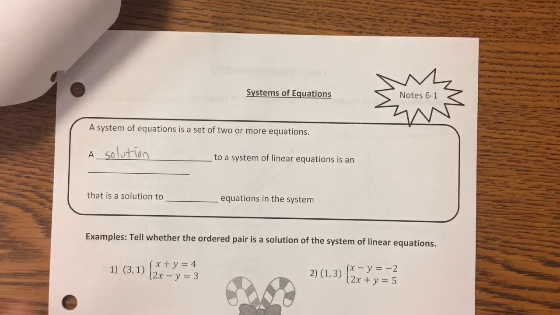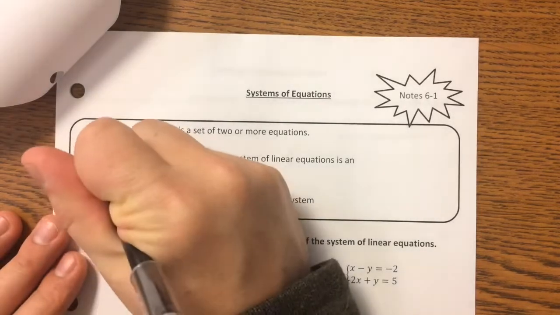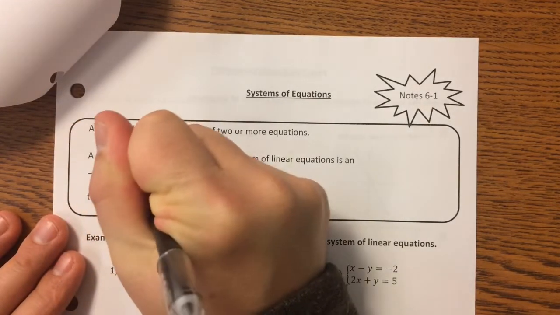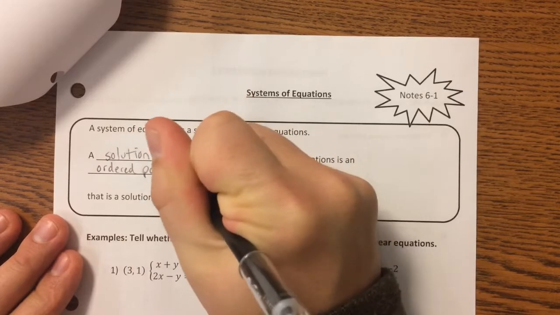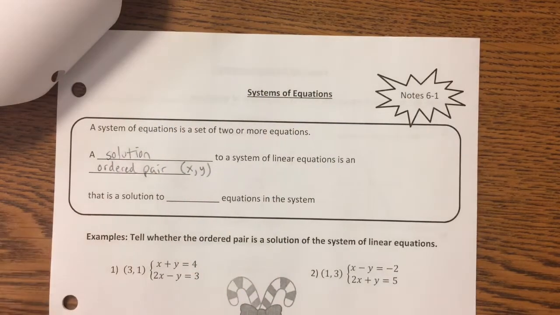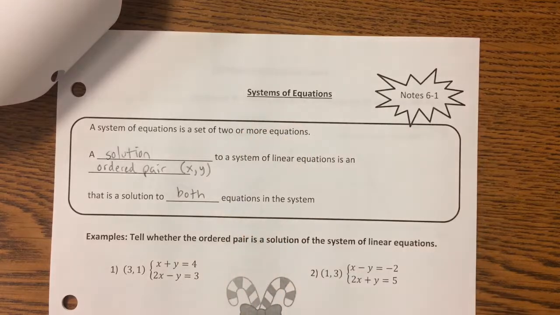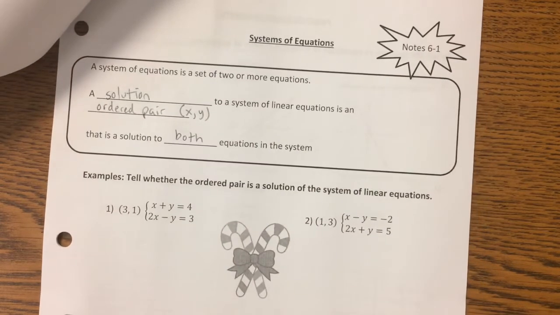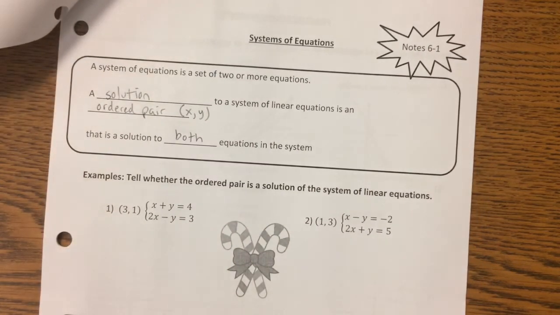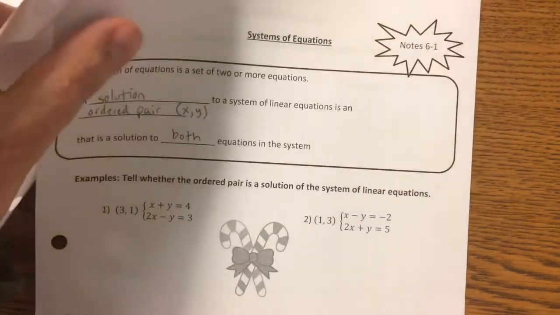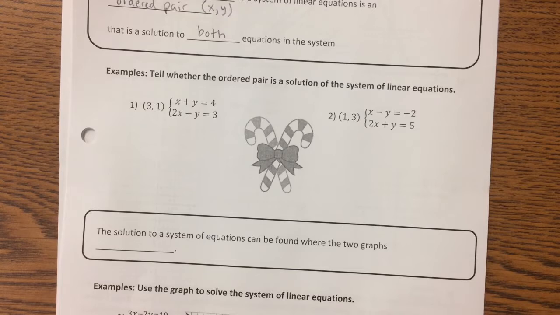Okay, the solution to a system of linear equations is an ordered pair. Okay, so it's like x comma y. It's a solution to both equations in the system. So whenever you find a solution to the system, it's always a good idea to check to see whether or not it's actually correct. So I want to show you how you would do that.